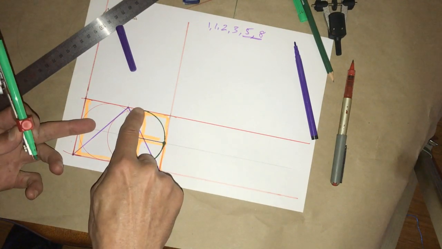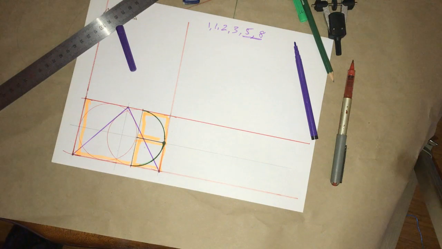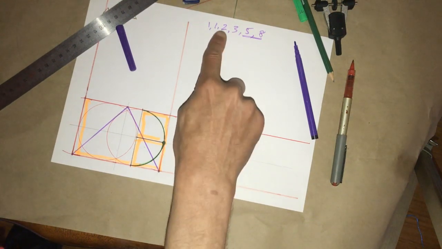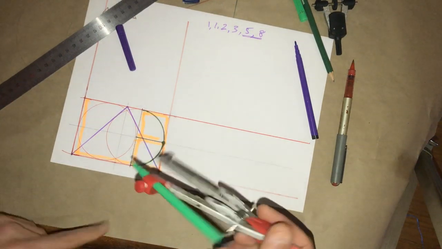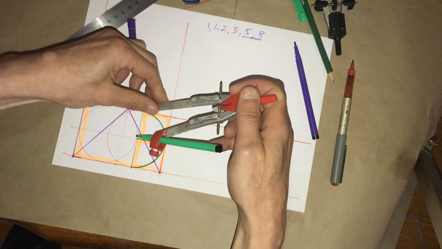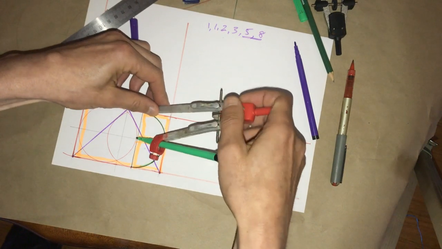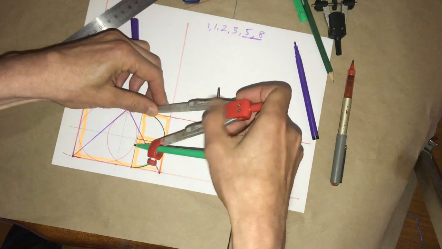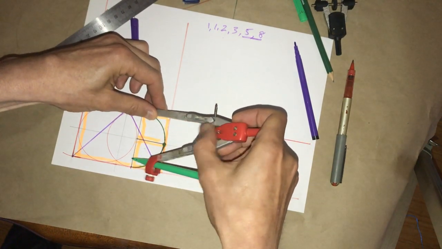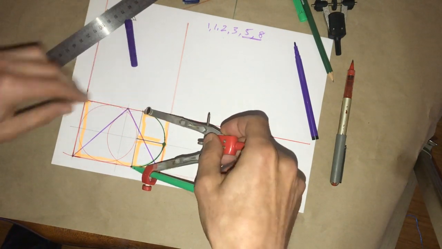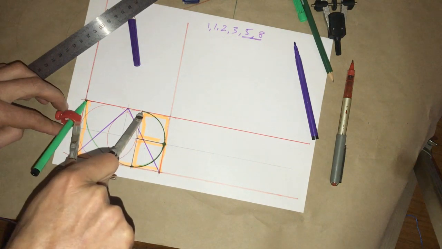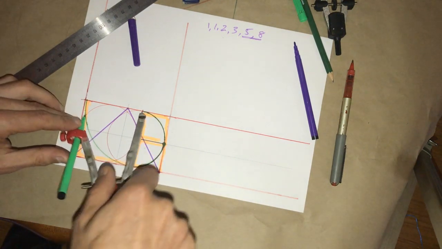Now we have a 1 by 2 rectangle, and now we need to make a 2 by 3. So where I ended the last spiral, now I adjust my compass to that point.